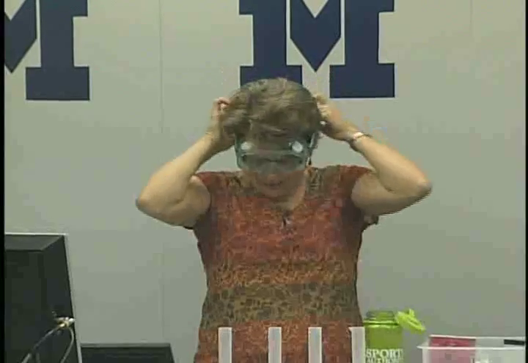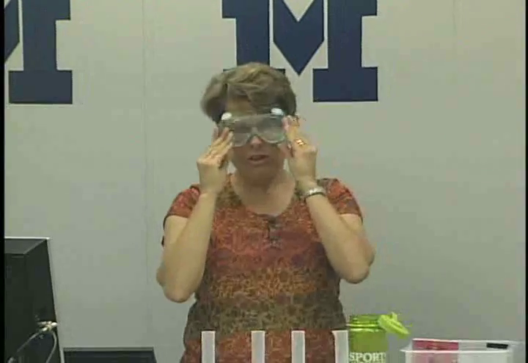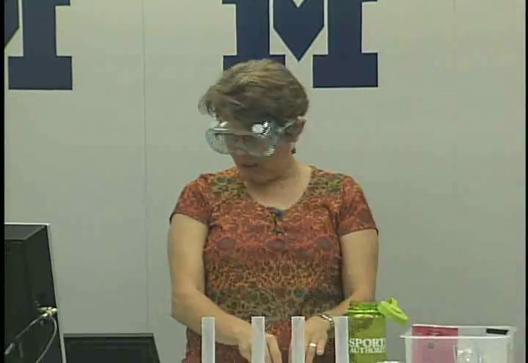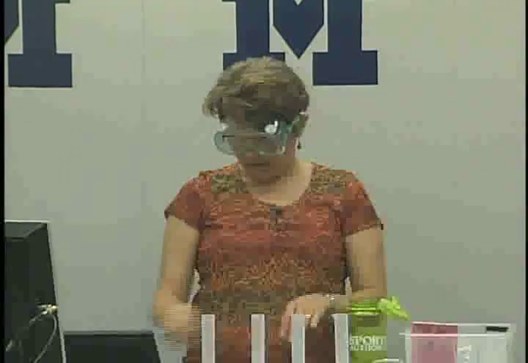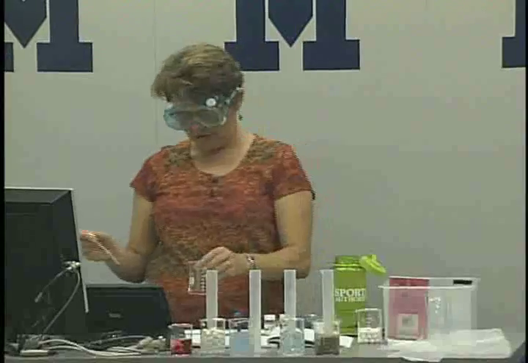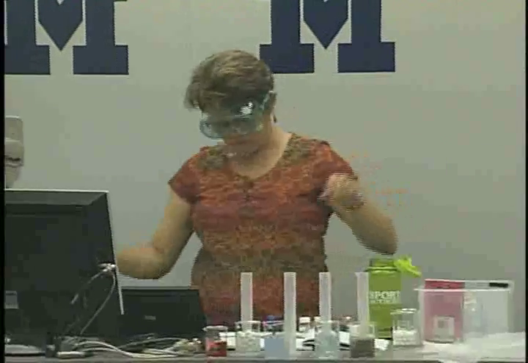Especially hexane or ethanol. What you can use, which is a little safer, is just rubbing alcohol in your classroom. You may not be able to get ethanol and hexane. Okay, you definitely will be able to get water though. All right, so here we go.